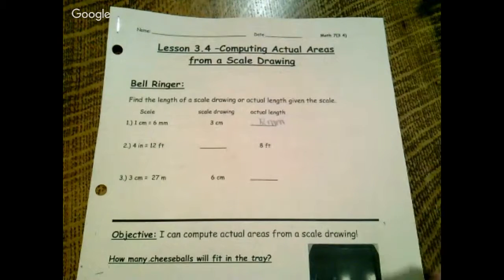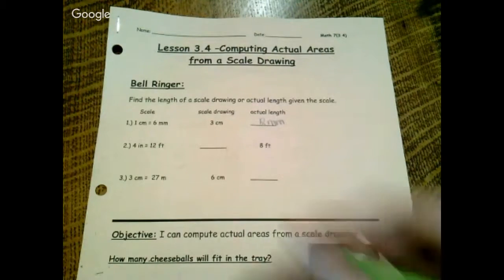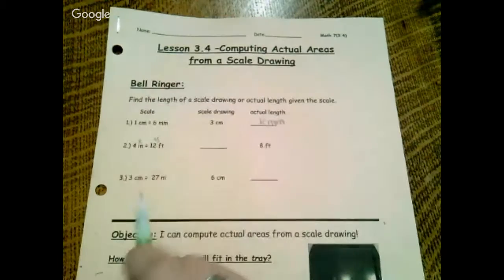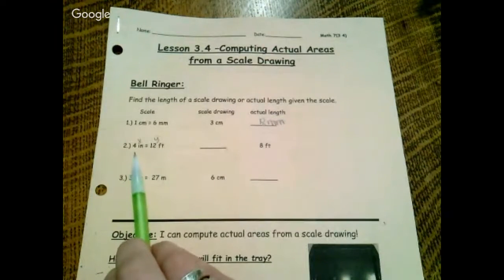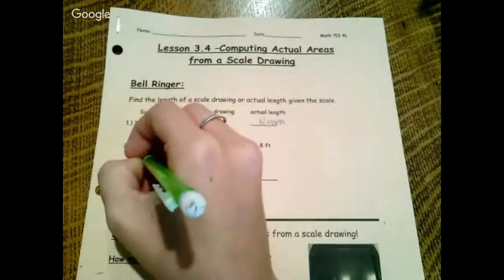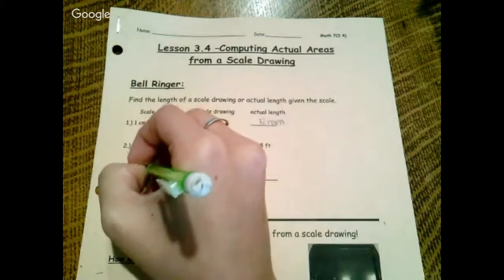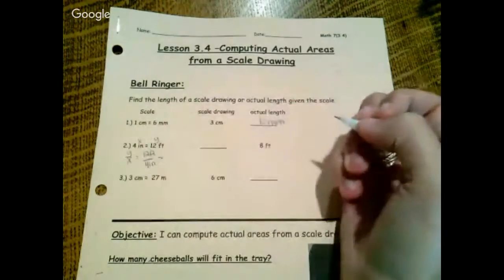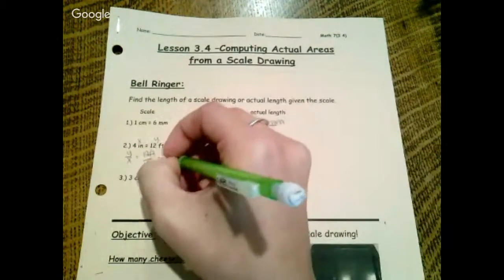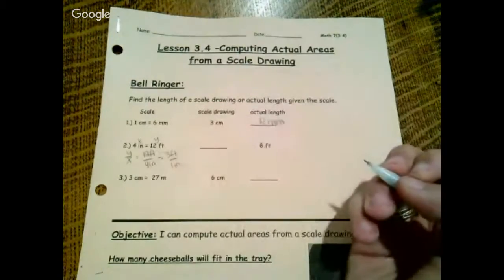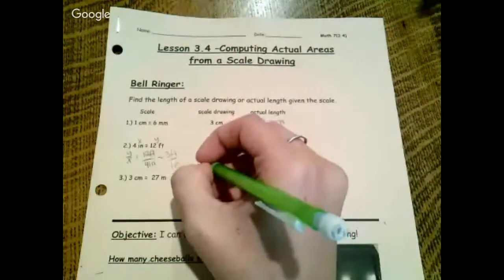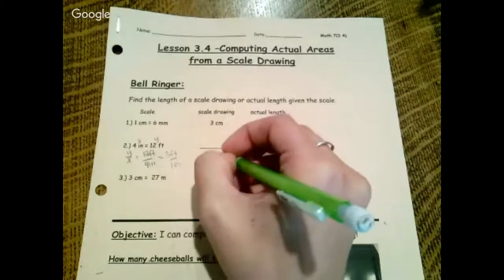Okay. Now looking at the second one, notice that our x value, our very first unit here, is not a 1, so we need to change that. So if we have 4 inches and 12 feet, remember we're used to doing y over x. So we have 12 feet is 4 inches. 12 divided by 4 is 3, so that means it's going to be 3 feet per 1 inch. Okay, so really my scale is 1 inch equals 3 feet.